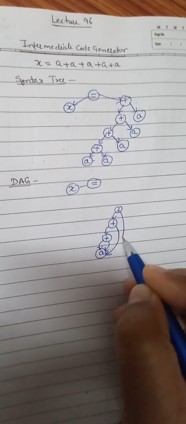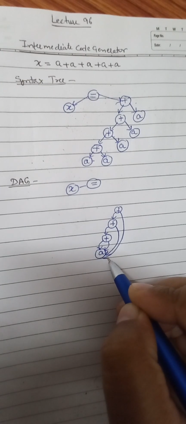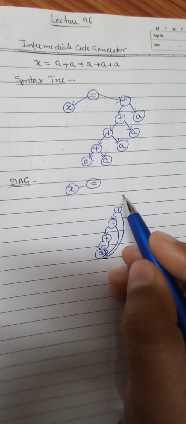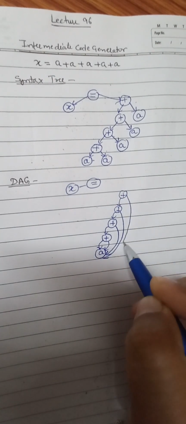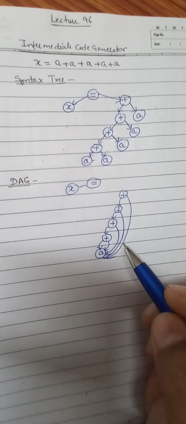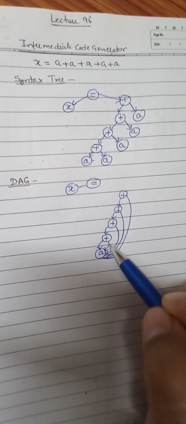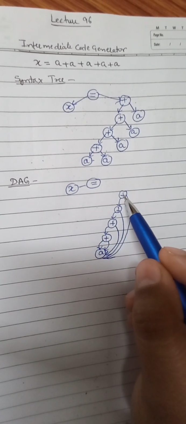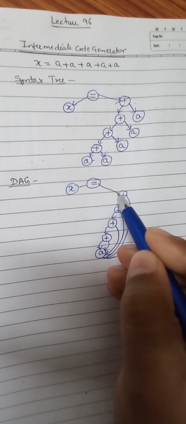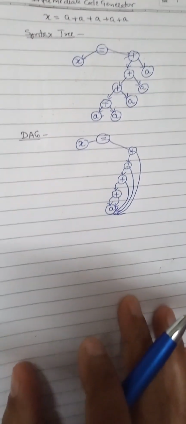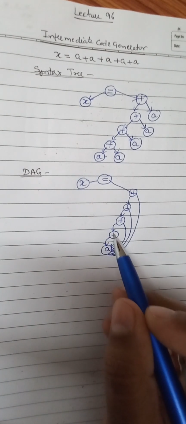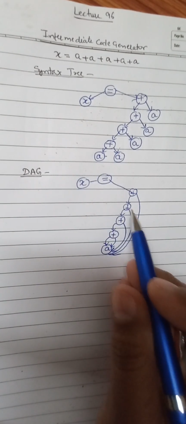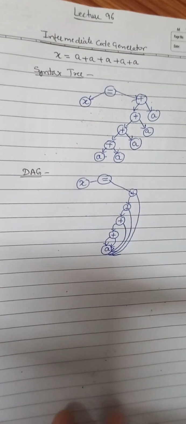Plus a. One more a plus a is there. So again we will write in a similar way. Plus a. So this is a plus a plus a plus a plus a, and we need to connect this with equal to. So this is the DAG representation of a plus a plus a plus a plus a, x is equal to.